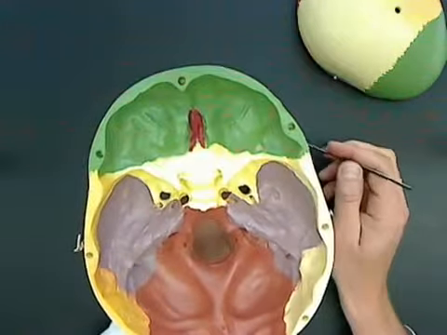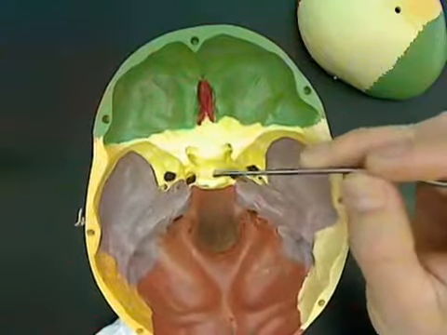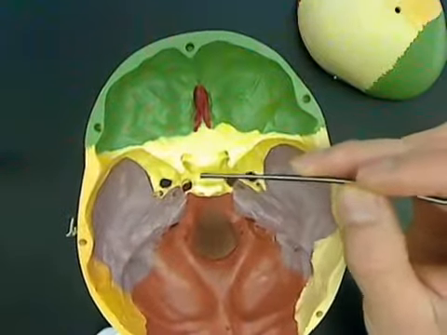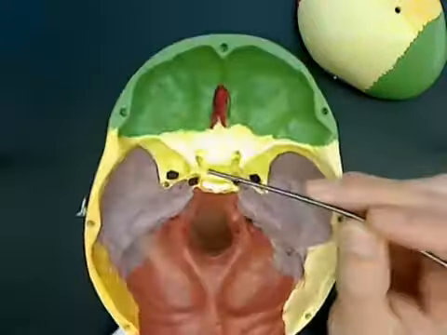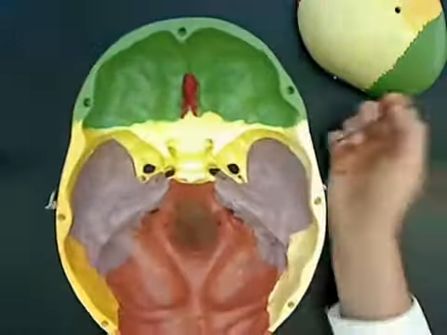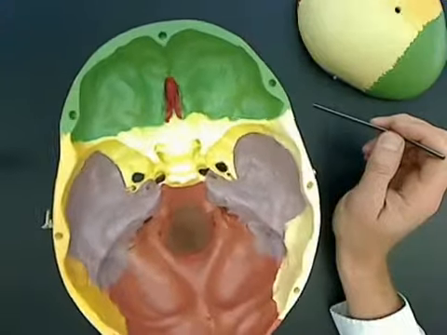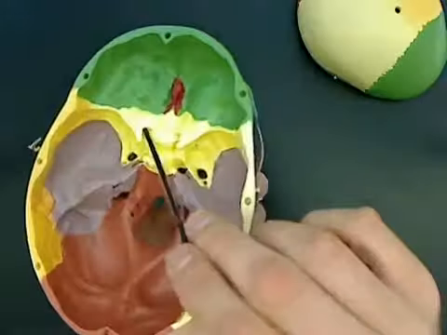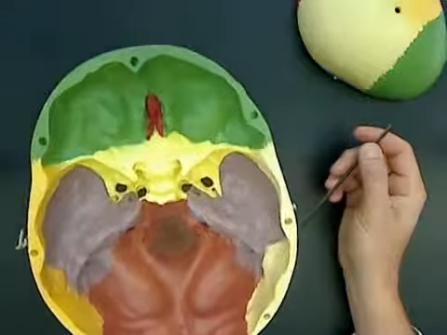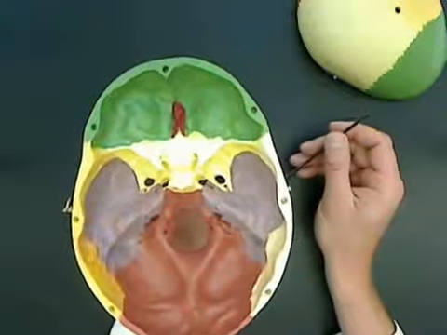For the features of the sphenoid bone, the only one I have on my objectives right now is the sella turcica, this area here. It's a little indentation, and it's where the pituitary gland rests. There's also a lesser wing and a greater wing, and you have optic foramina here and over here where the optic nerves come through. But if those last objectives I did are not on your objectives, then don't worry about it.